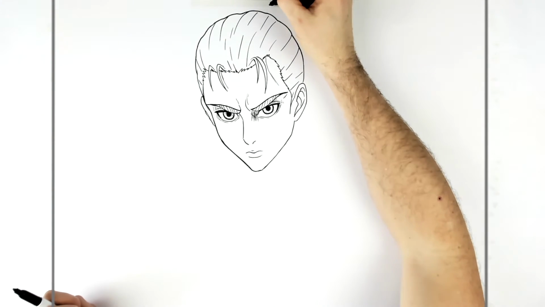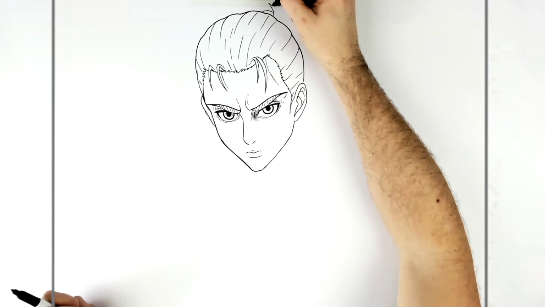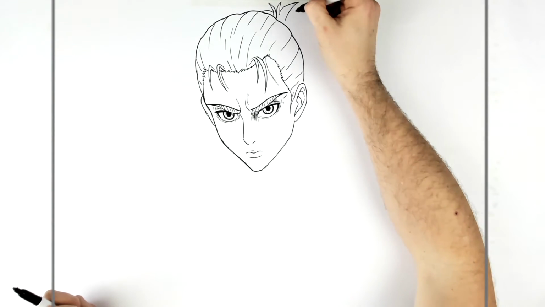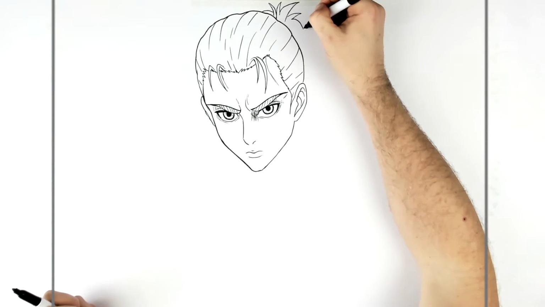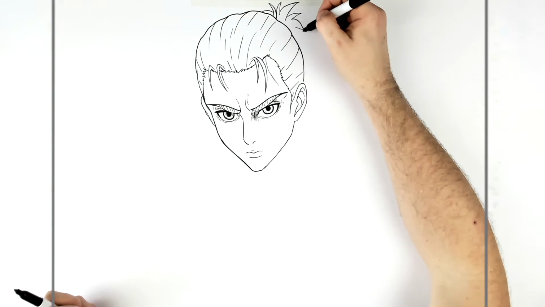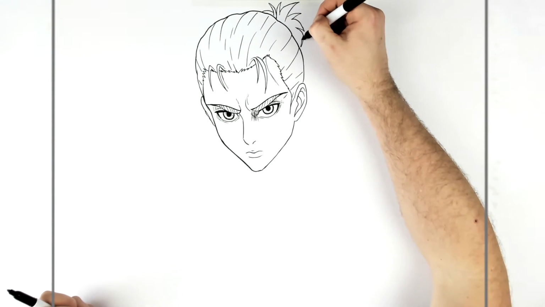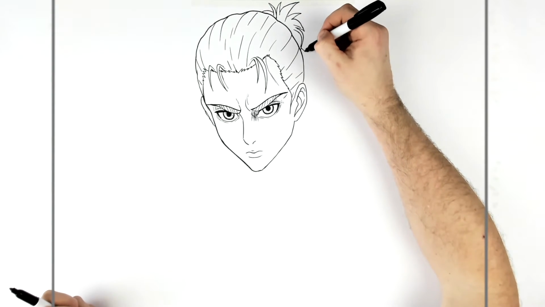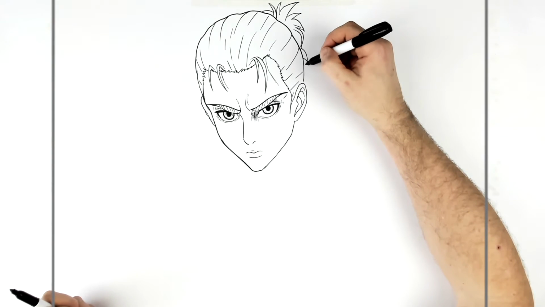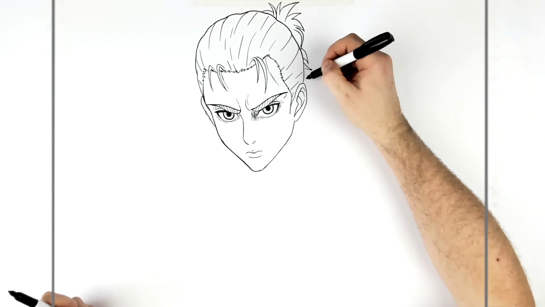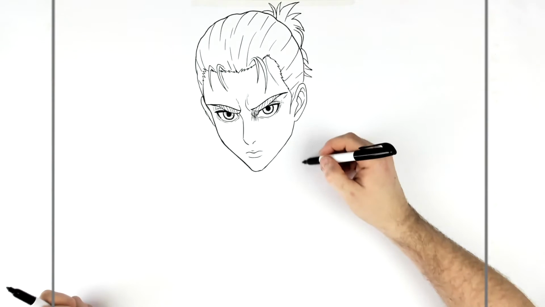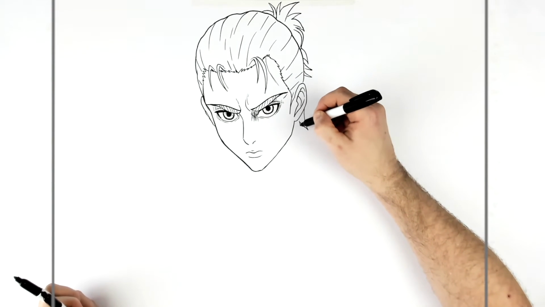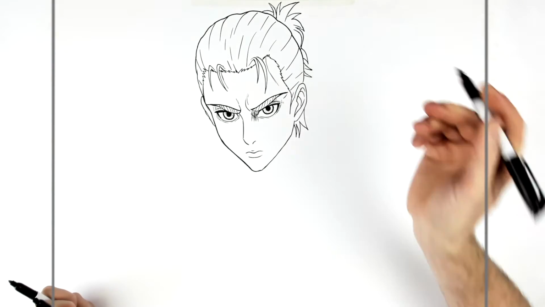Right, so then his hair tied at the back, so it's all just spiking up. Some coming down from behind his ear as well, like so.